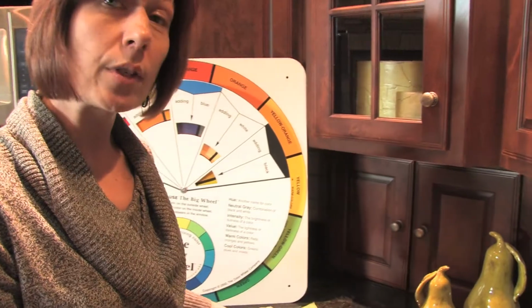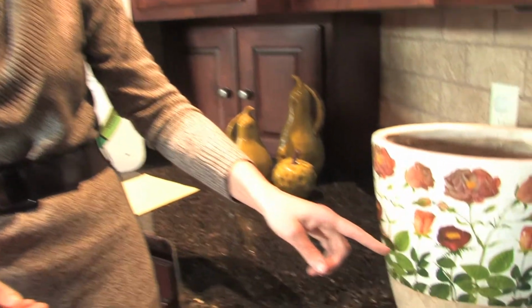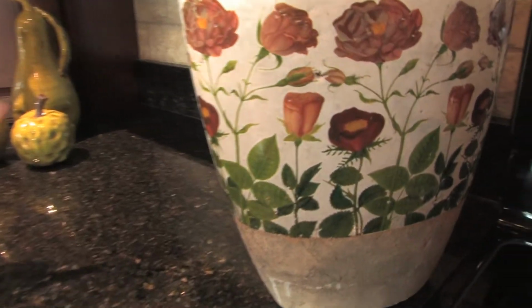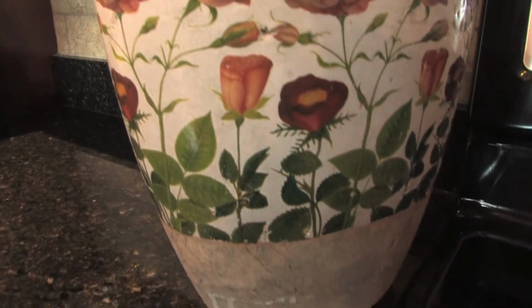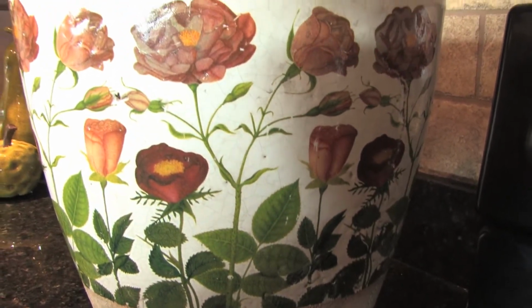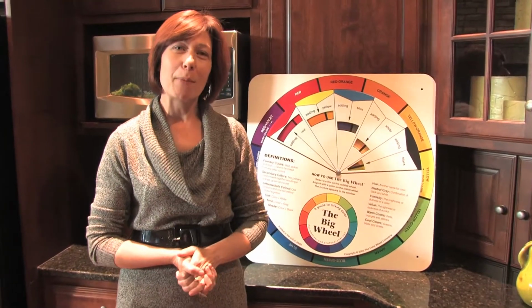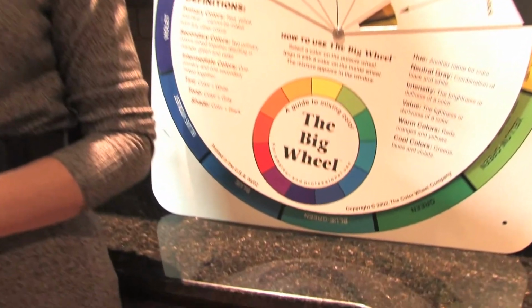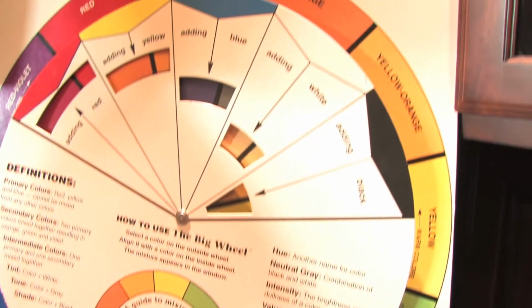We can also use complementary color schemes in accessories, such as this vase right here. Notice the red flowers blended with the green leaves. A wonderful example of a complementary color scheme. Another example of complementary color schemes would be the colors blue and orange. I'd like to show you an example of it. Let's go take a look.